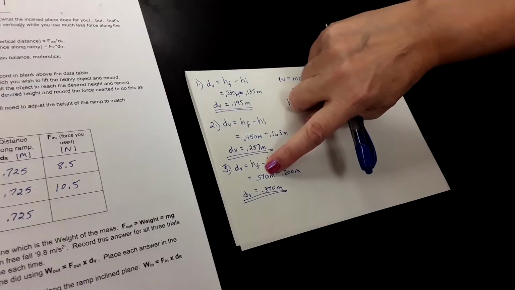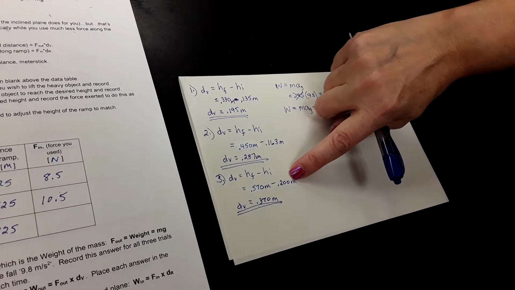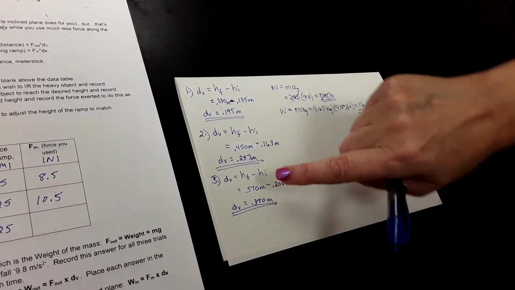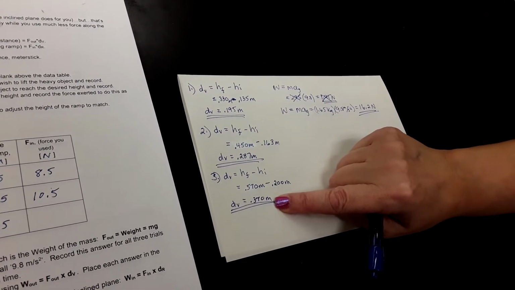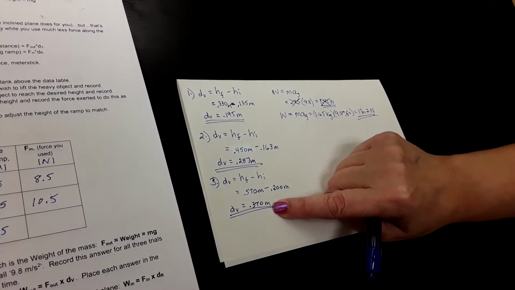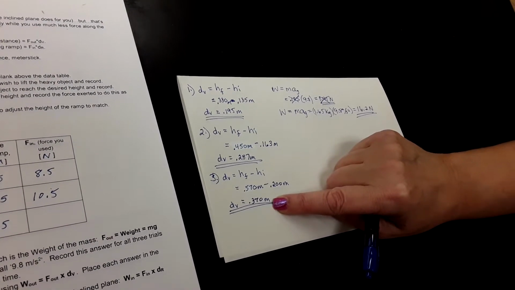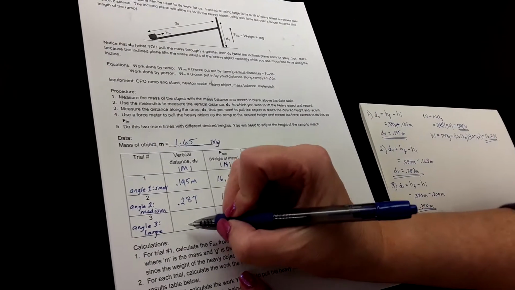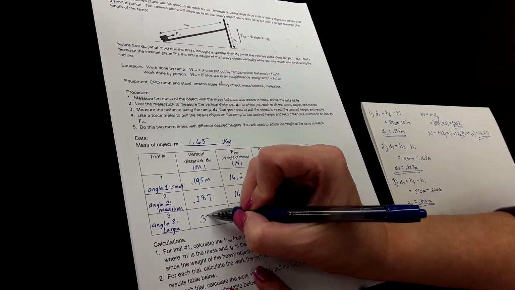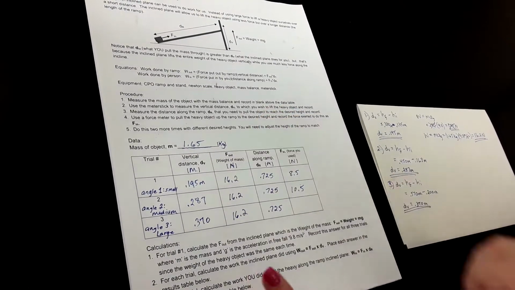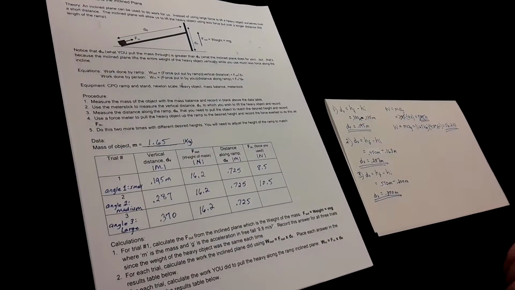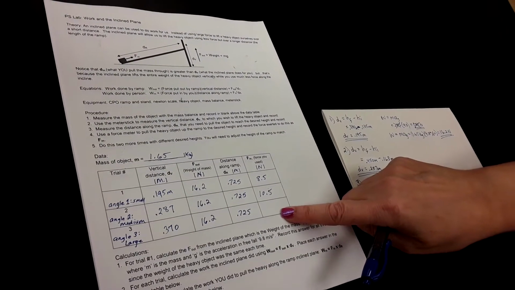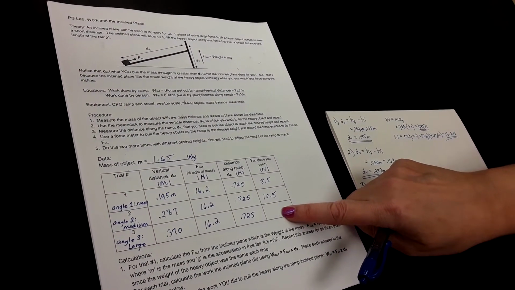So I got 0.570 meters for the final, 0.200 for the initial, and here's the important part. The vertical displacement for this largest angle is 0.370 meters. So we're going to go over here and put it right here, 0.370 meters.